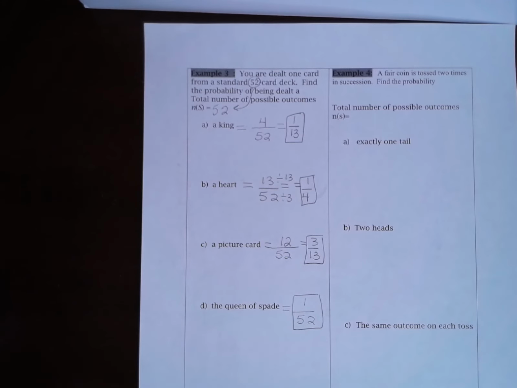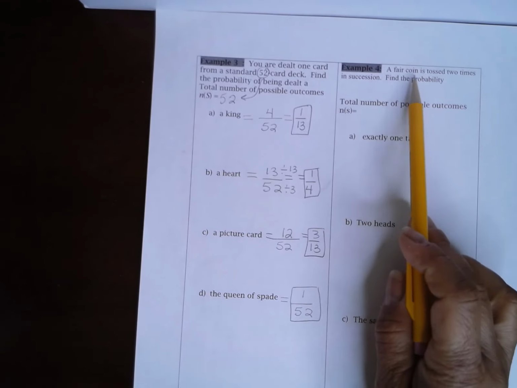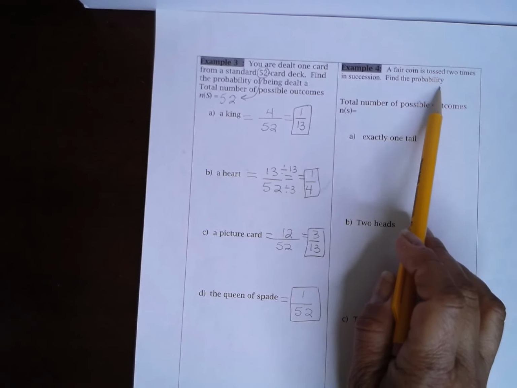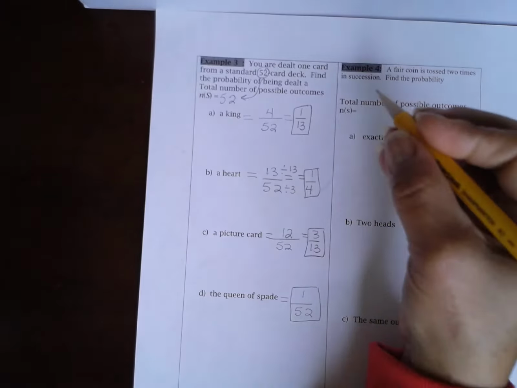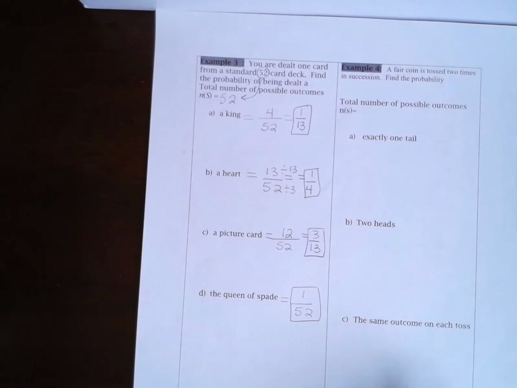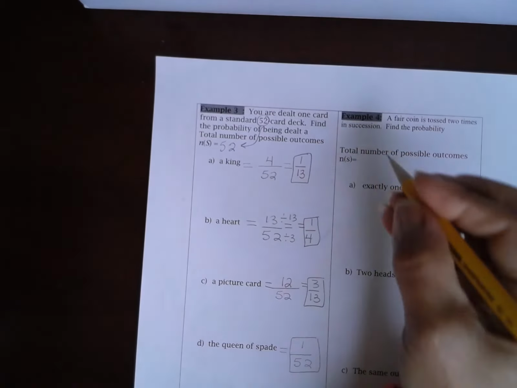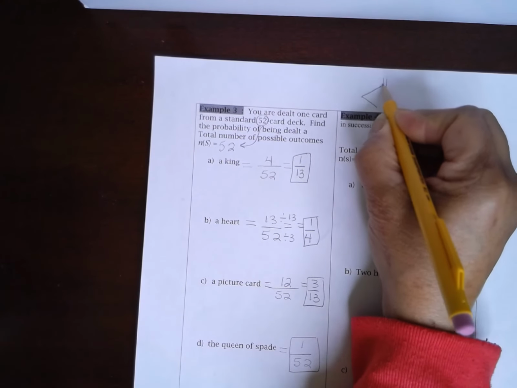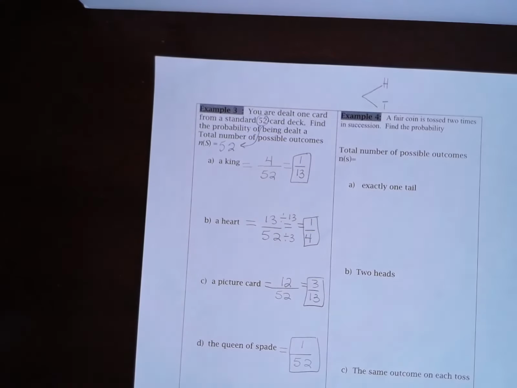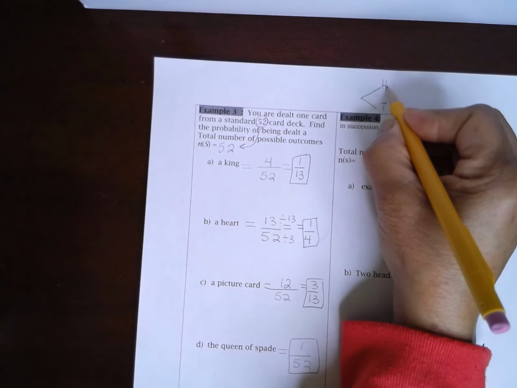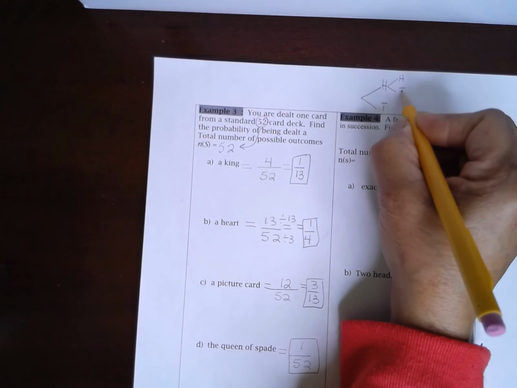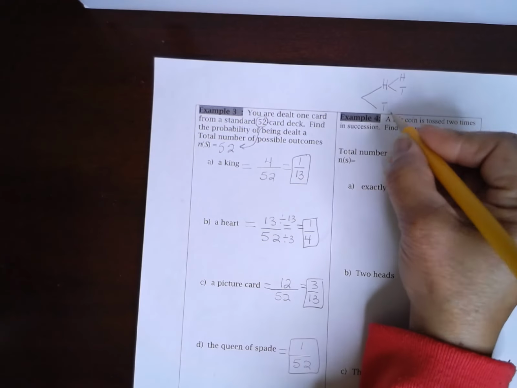So now we're going to work on example 4. A fair coin is tossed 2 times in succession. Find the probability. So I like to do the sample space. So if it is a fair coin, the first time that you flip the coin, the choices are you either get heads or tails. The second time, if you get heads the first time, the second time when you flip the coin, you also continue to have heads or tails.